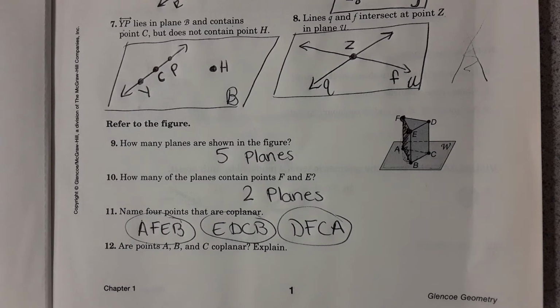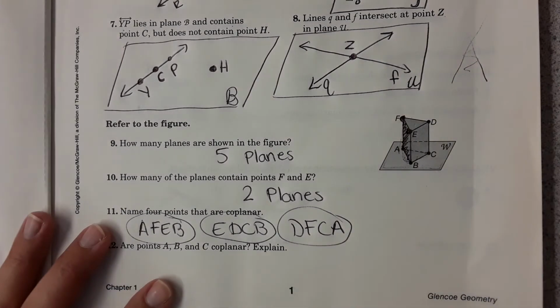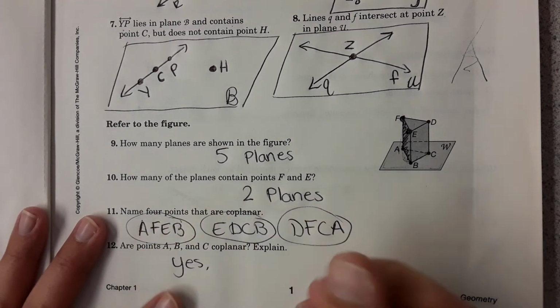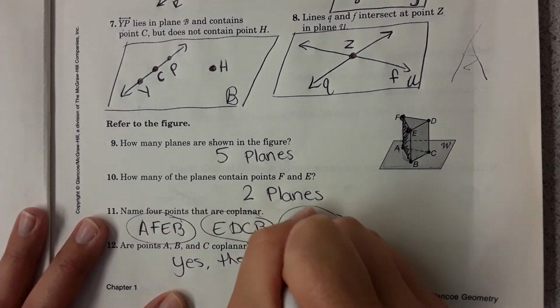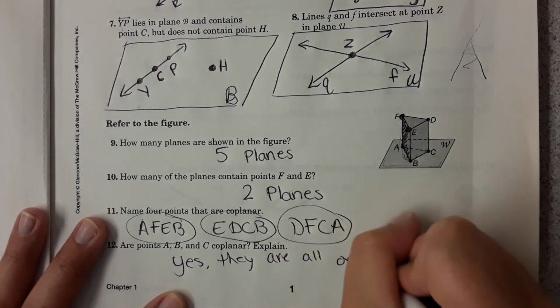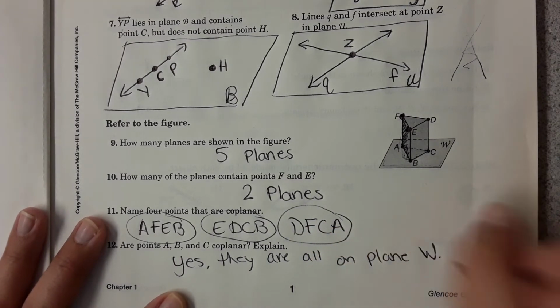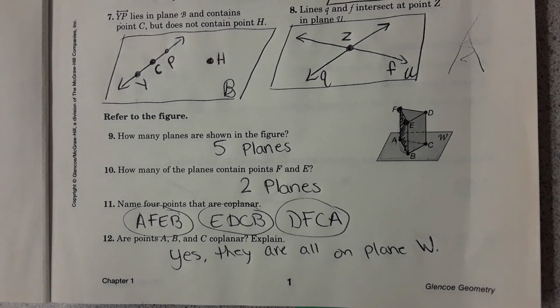This one you should be able to answer pretty confidently at this point. Are points A, B, and C coplanar? A, B, and C are coplanar because they fall in the same plane. They aren't collinear. Collinear would mean they fall in a straight line. Coplanar is when they fall in the same plane. So A, B, and C are coplanar. Yes, they are all on plane W. That would be the explanation.